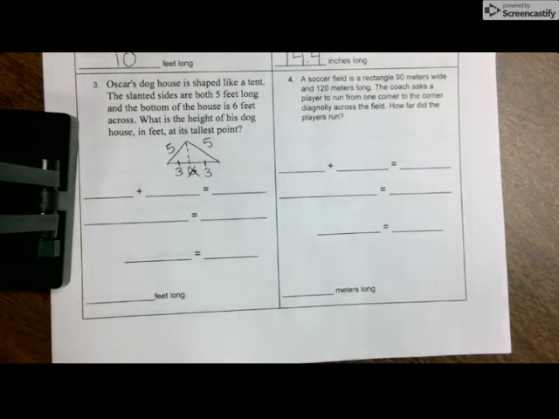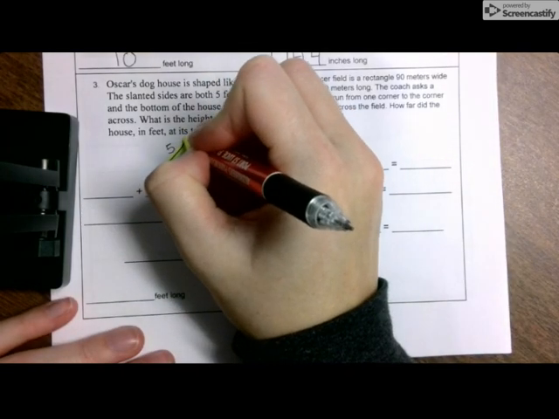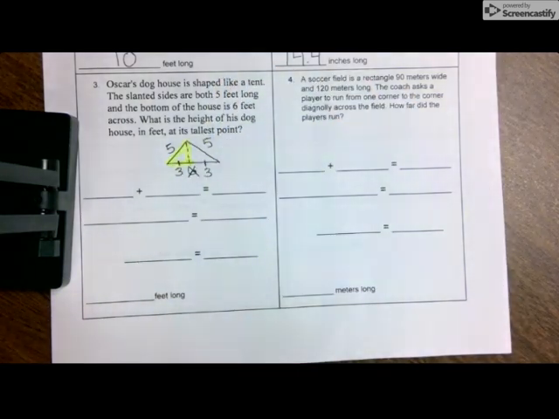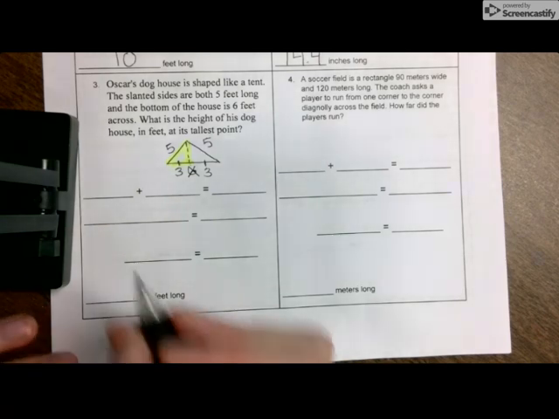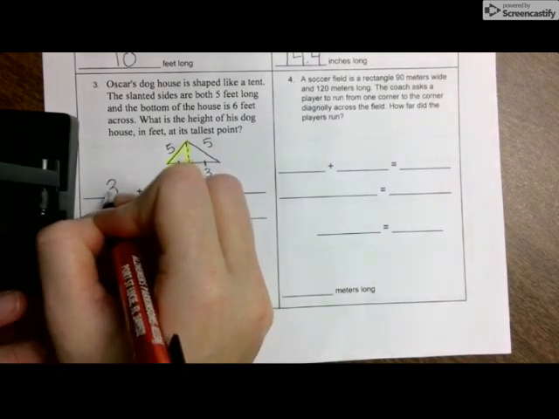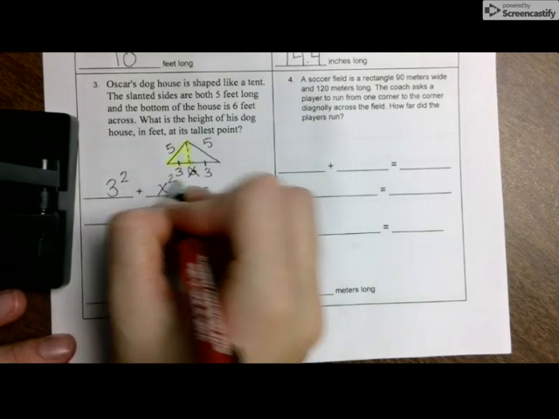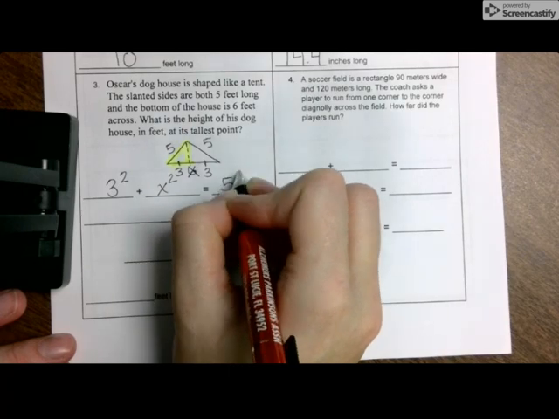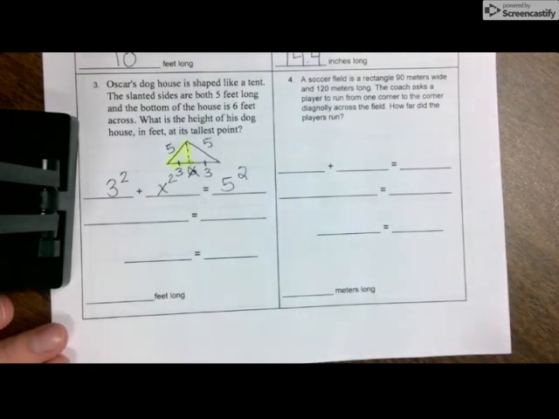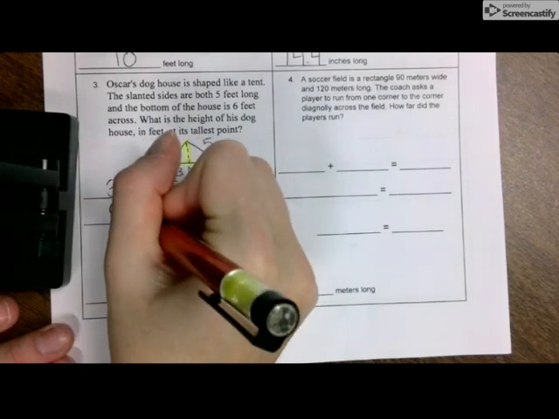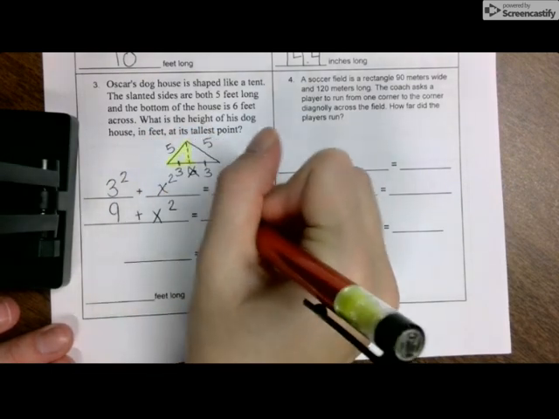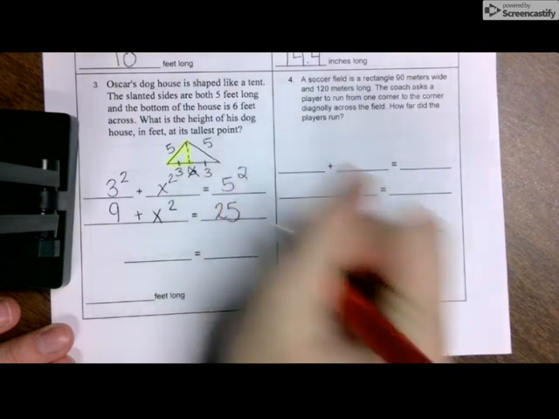So if you break this apart, you basically have 2 right triangles. Do you know two legs, or do you know a leg and the hypotenuse? You know a leg and the hypotenuse. So we are going to have 3 squared plus our leg squared equals our hypotenuse squared. 3 squared is 9 plus x squared equals 25.